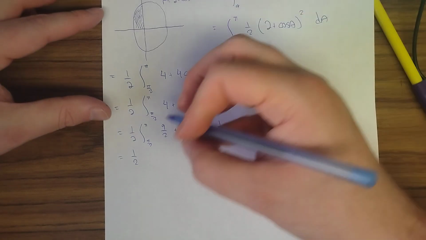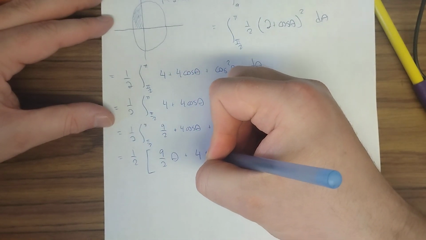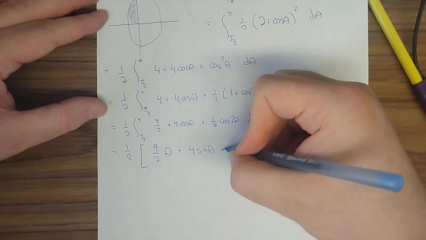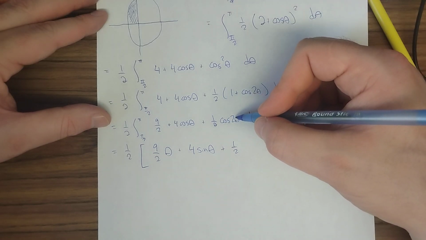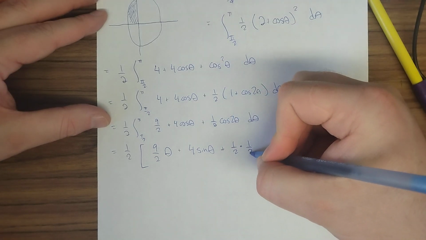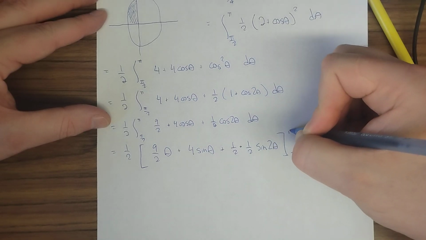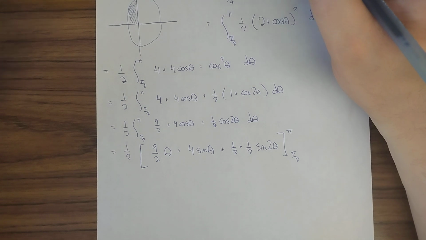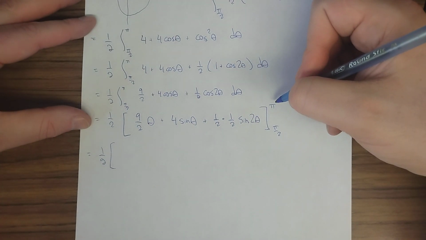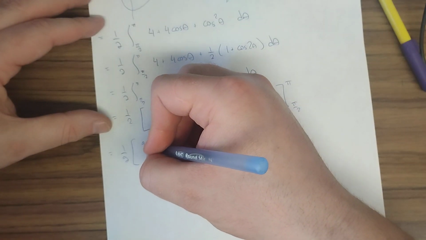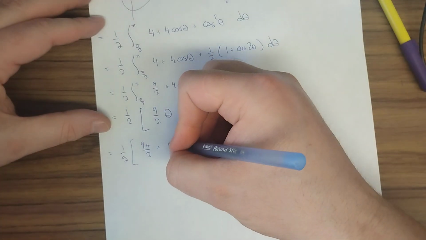Let's integrate everything. 9 halves theta plus 4 sine theta plus, I've got 1/2 that's already there, and then the antiderivative of cosine 2 theta is a 1/2 sine 2 theta. So let's plug in pi. 9 pi over 2. Sine of pi is 0.